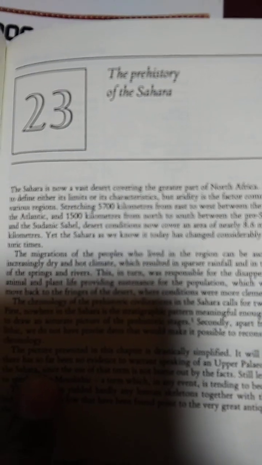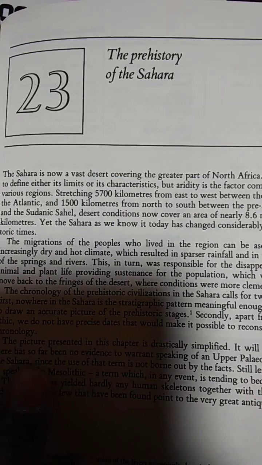And so what I'm going to do is first turn to page 51. I want you to pick up on certain things that I'm going to tell you. I'm going to connect certain things for you, because we've got to really learn our history instead of allowing clowns to say that you're slaves from Africa. This right here is the prehistory of the Sahara.